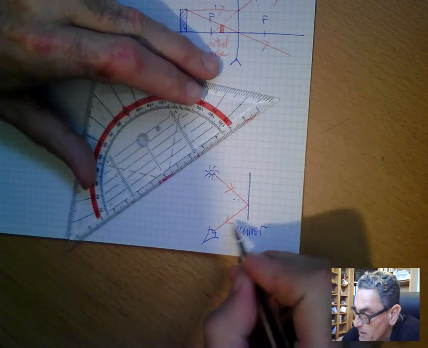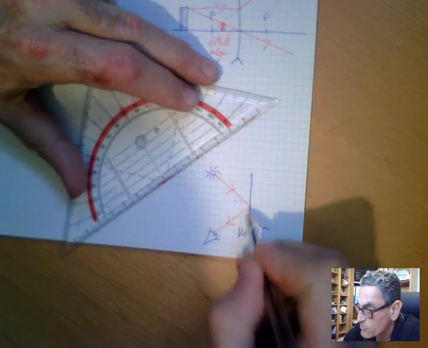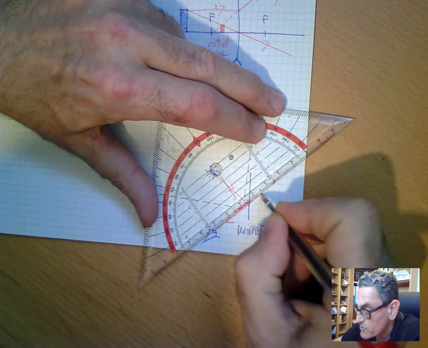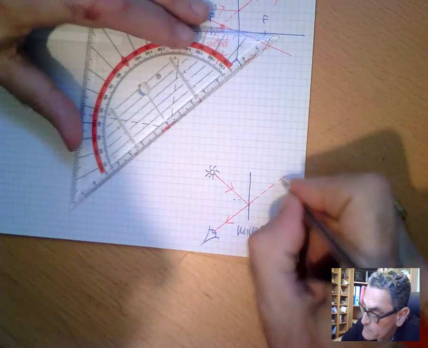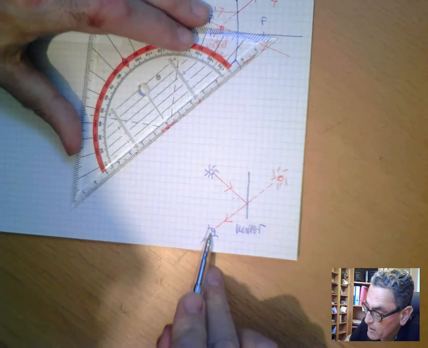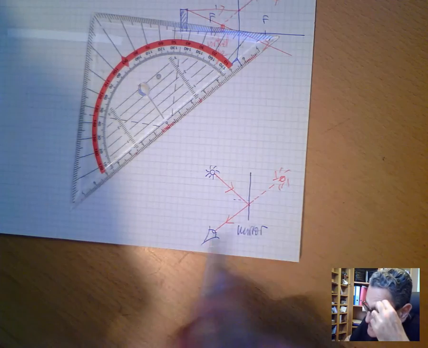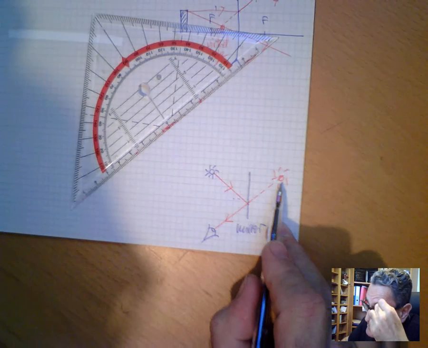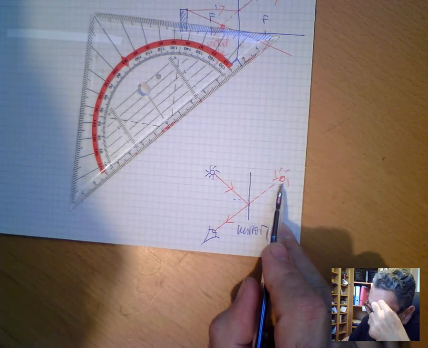Okay, but our eye sees a light ray arriving from there, so our eye naturally interprets that as the object is here. Okay, our eye is imagining that there is an image behind the mirror. You can do the experiment with a mirror.